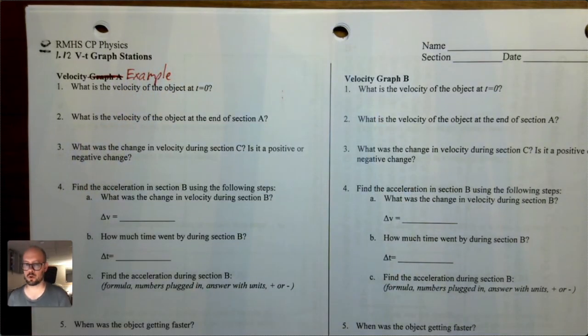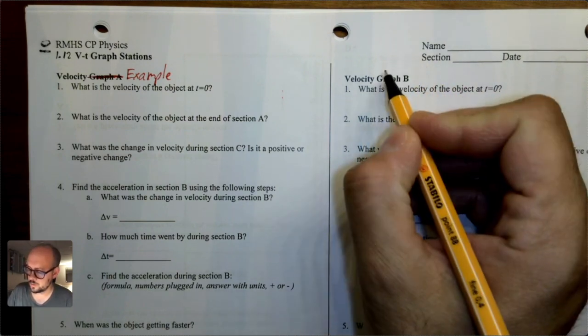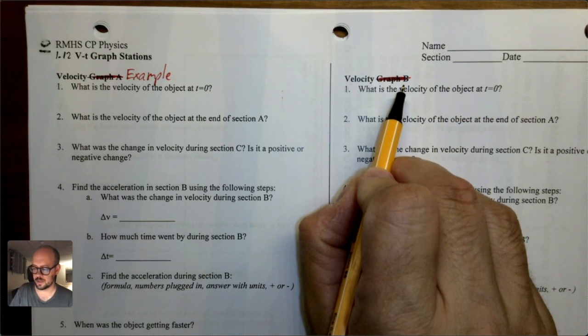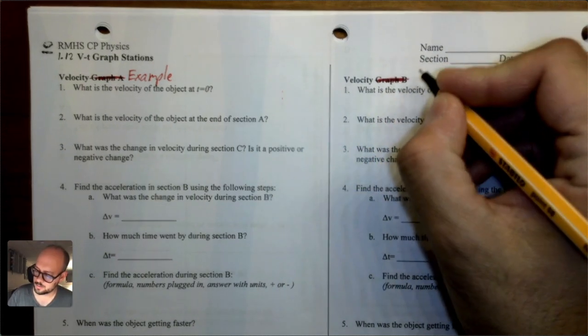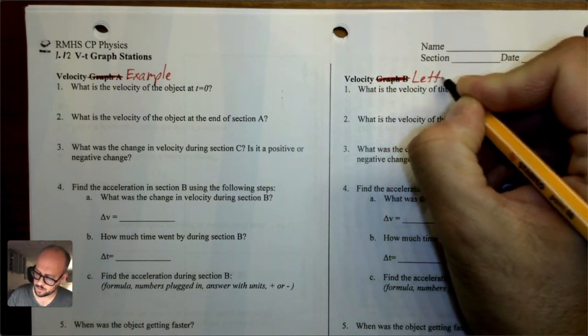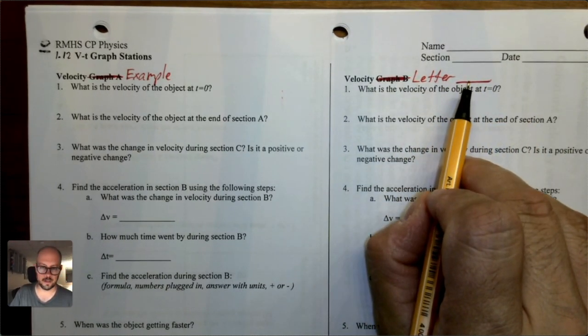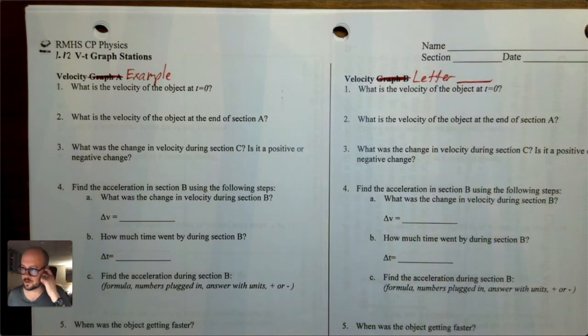And we're going to record everything in this column for this video for a graph that I drew apart from this. And then when you and your lab group go through, instead of going to graph B, you're going to go to any graph and you're going to write down what letter that is. So make sure when you get to a graph, the first thing you do is write down the letter, and then fill out the information for that graph. And I'll say that again at the end.